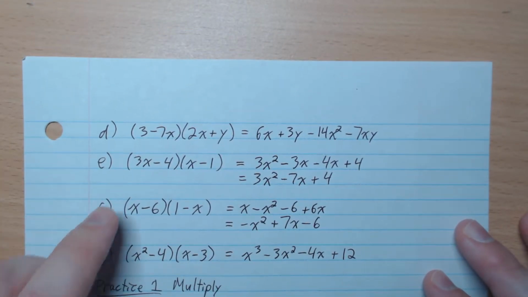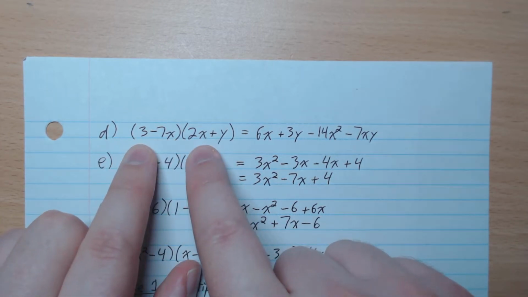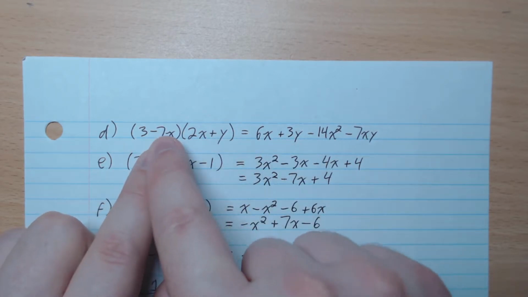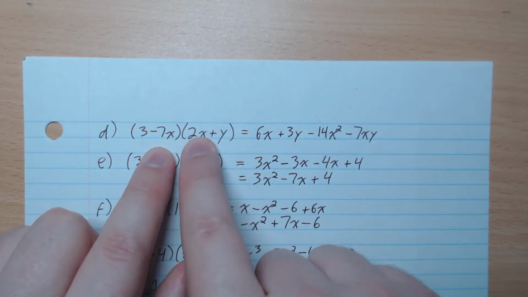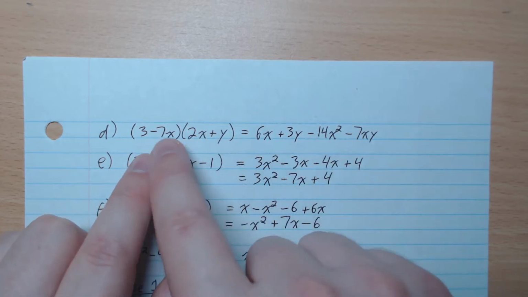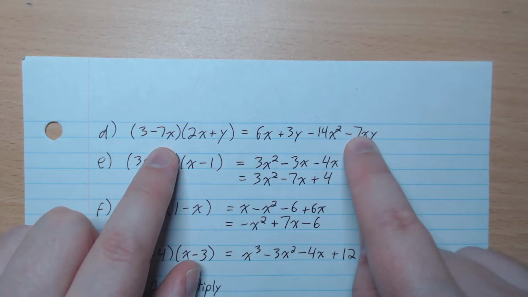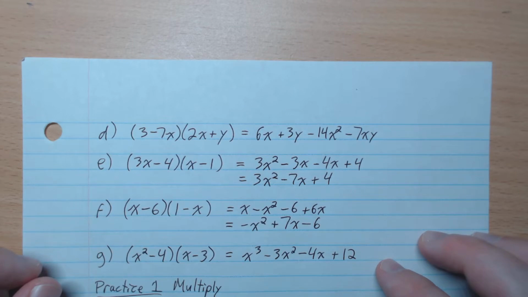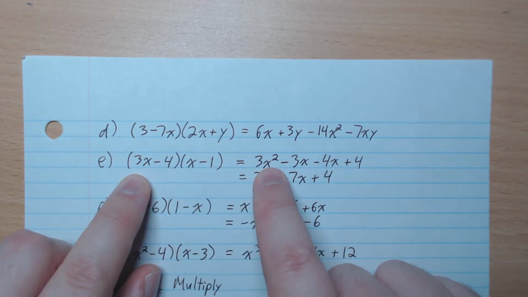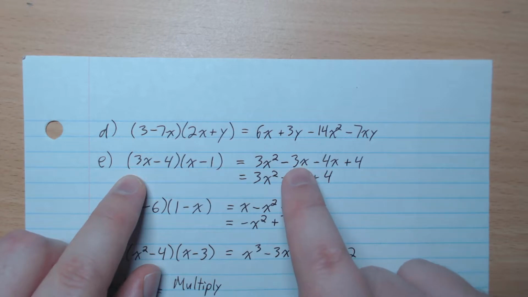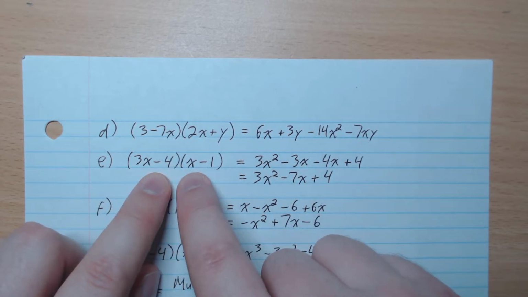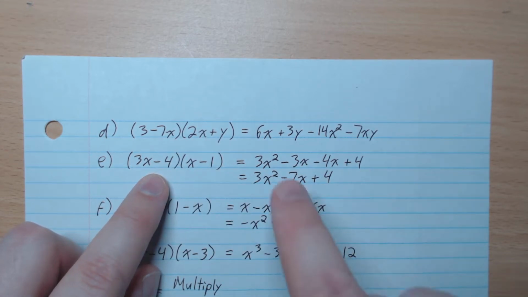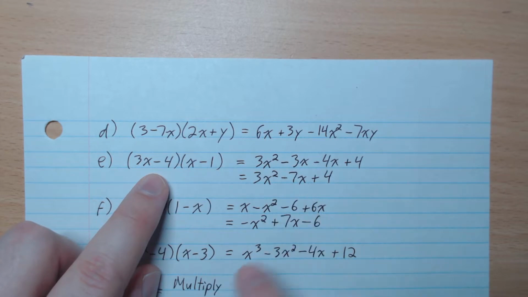Okay. D, 3 times 2x, 6x, 3 times y, 3y, -7x times 2x is -14x squared, -7x times y, -7xy, like that. And there's no like terms to collect. 3x times x, 3x squared, 3x times -1, -3x, -4 times x, -4x, -4 times -1 is plus 4, like that. So 3x squared minus 7x plus 4.